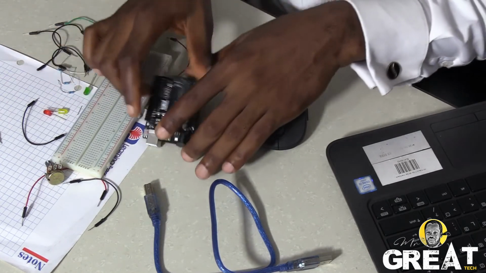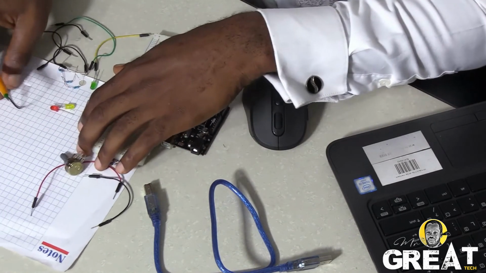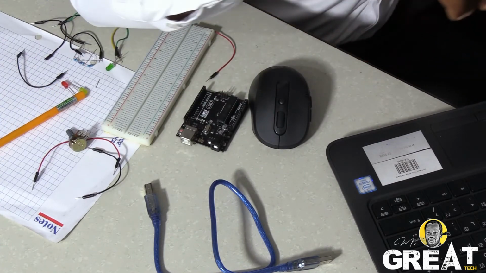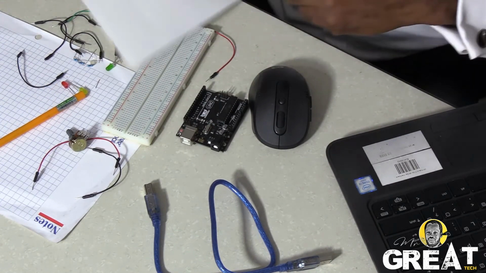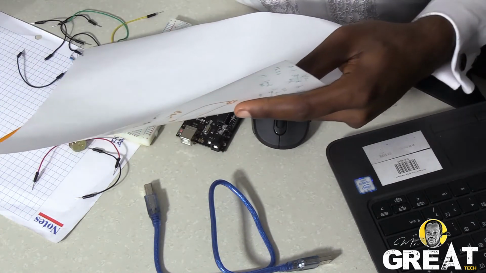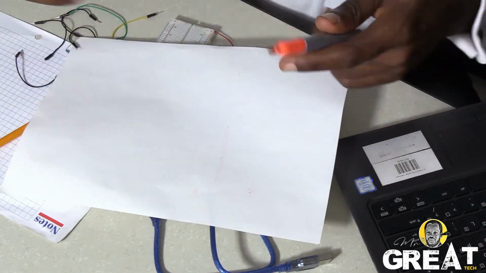Good, let's go. You have your circuit diagram here, your schematic. Let's go ahead with the schematic so that you understand how this thing flows.